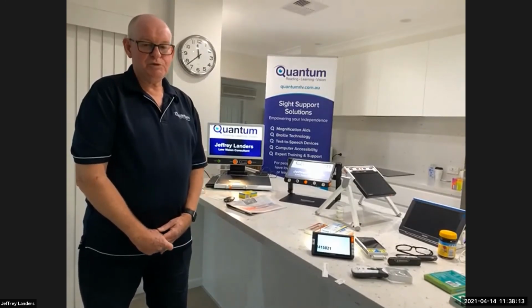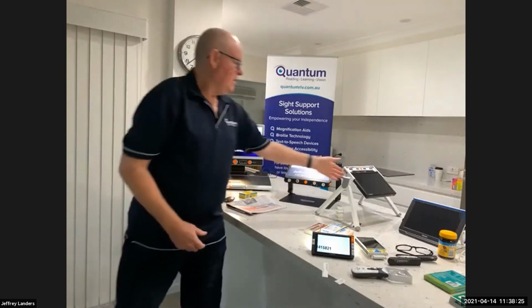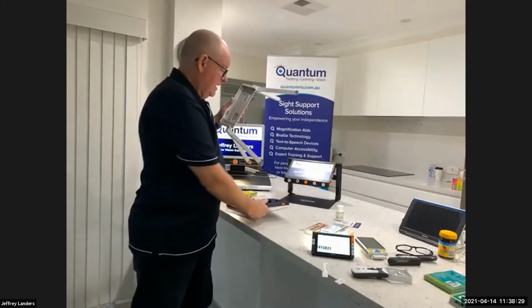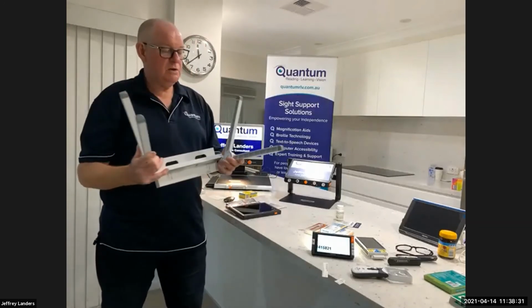It was an option when they first brought it out. I may not know the exact timeline, but sometime last year they started including it as a part of the package. Can the stand be bought individually for somebody who may already have one? Yes, it can. They're about $220.